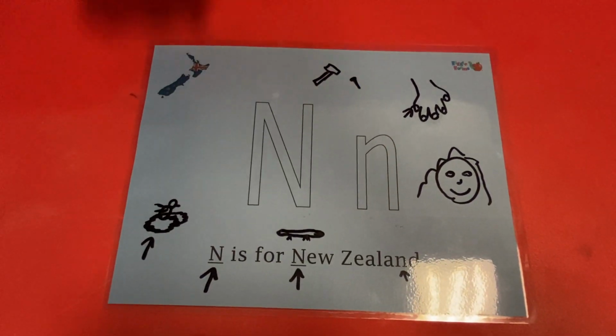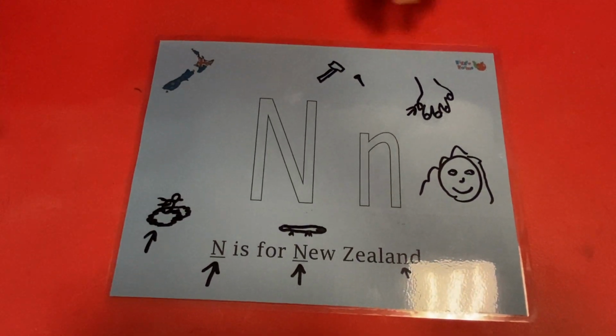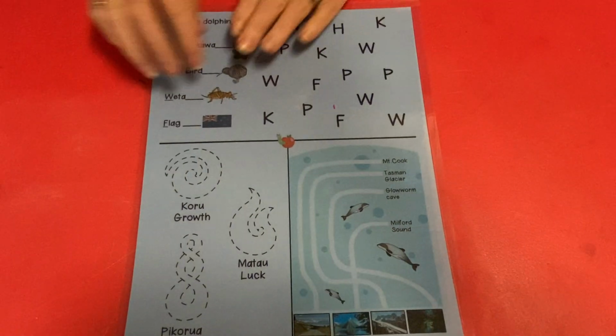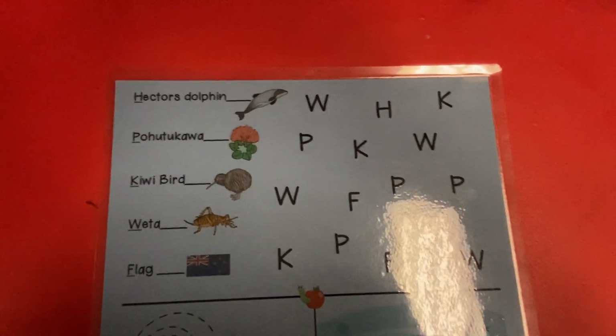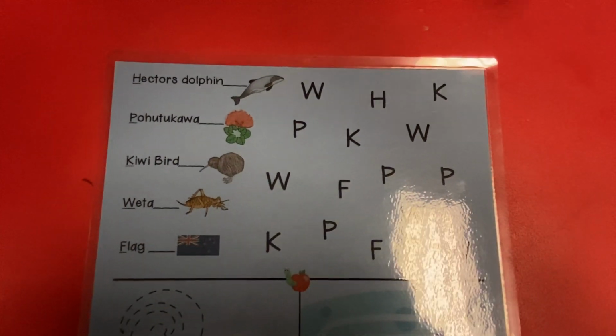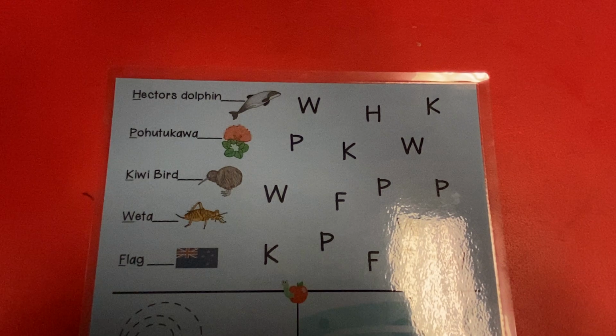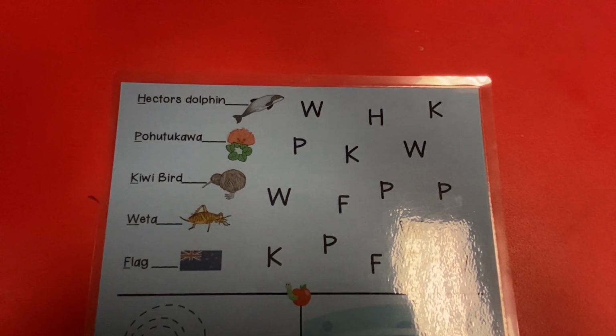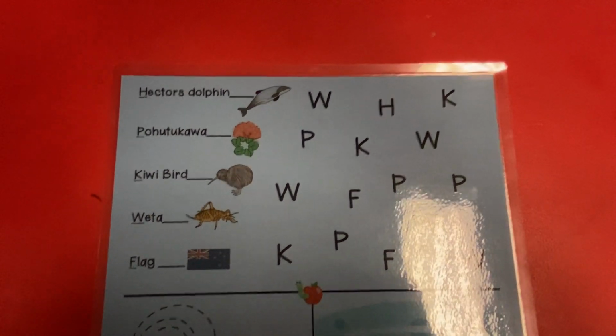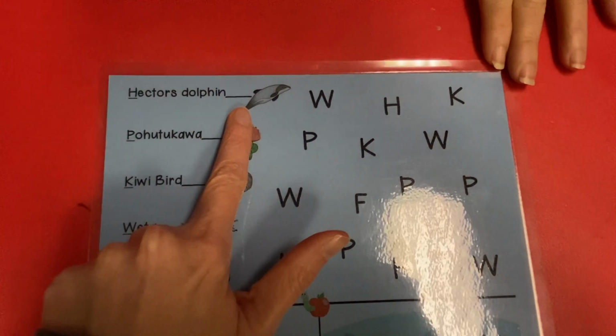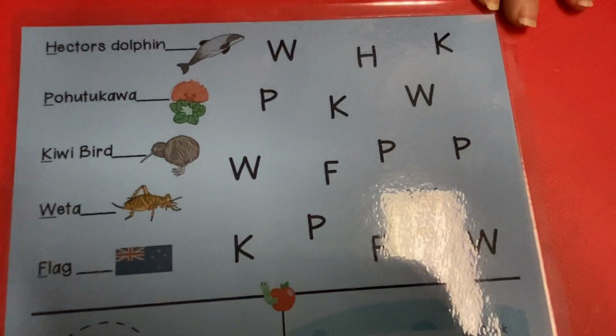Once you are done playing with your Play-Doh, flip your boards over. We can do this a couple of different ways. So first one, we're just gonna look. These are things that you are going to find in New Zealand, okay? So Miss Rachel will go over them, kind of put pictures with it. Sure. So this is Hector's dolphin, which is a species of dolphins that lives in the ocean by New Zealand.